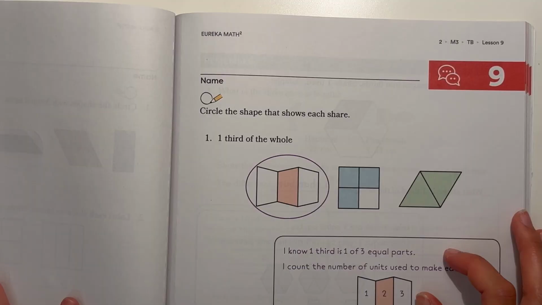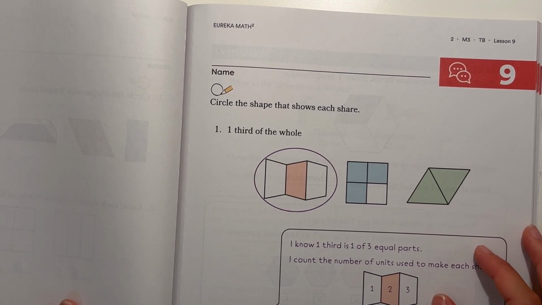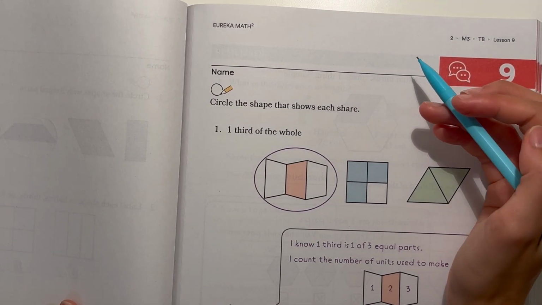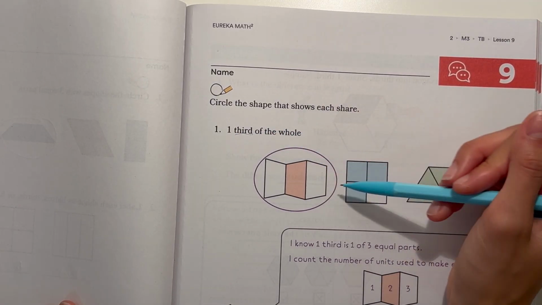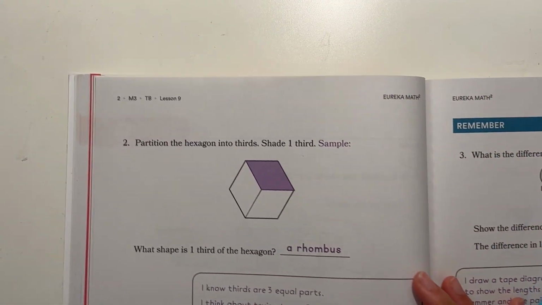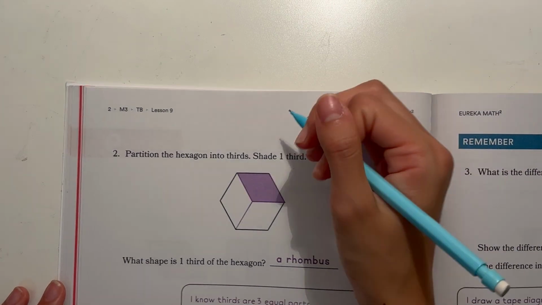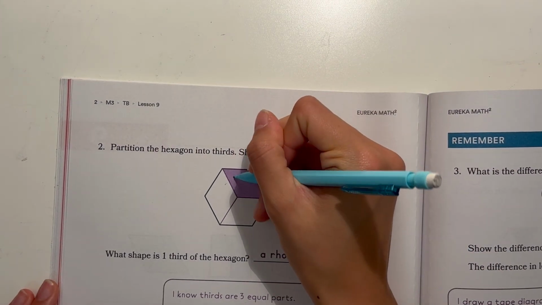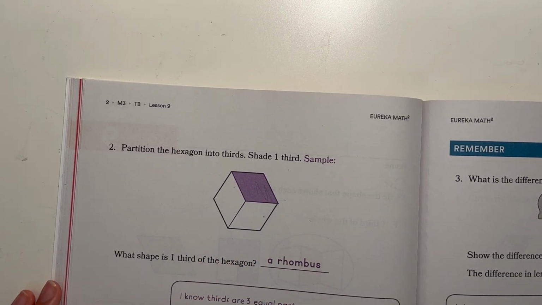Alright, now we have lesson 9, explanation part. Circle the shape that shows each share. Okay, 1/3 of the whole, so that should be 1 shaded out of 3 parts. So that would be this shape, because 3 parts and 1 is shaded. For 2, partition the hexagon into thirds, shade 1/3. So it's in 3 pieces and they shaded 1/3. So the shape of this shaded part is a rhombus.